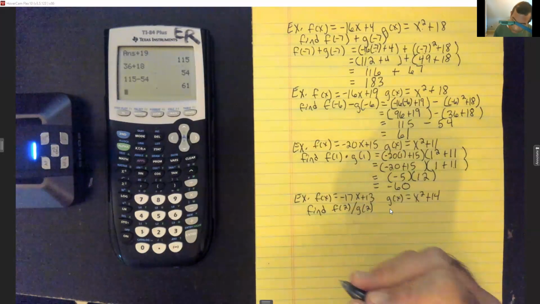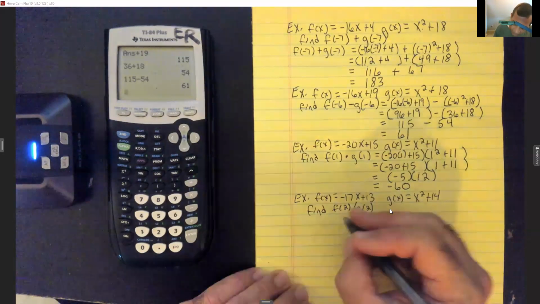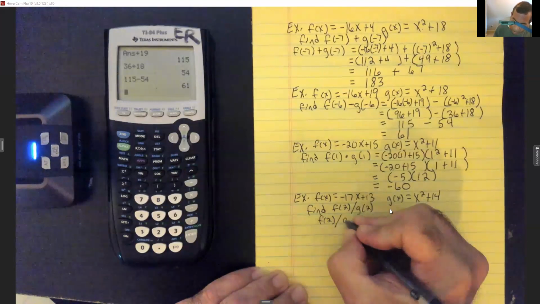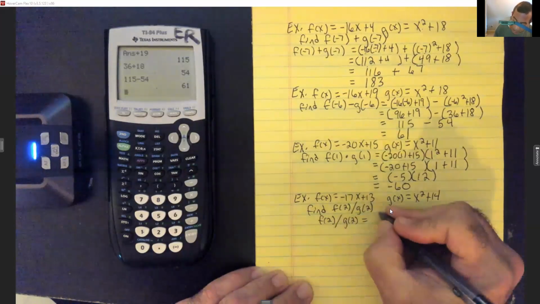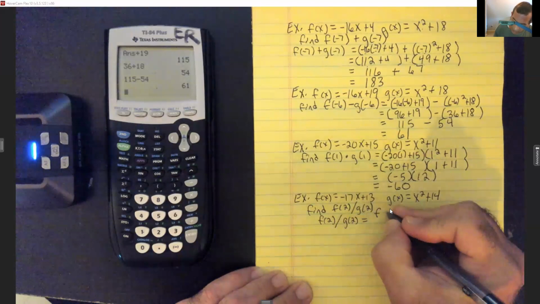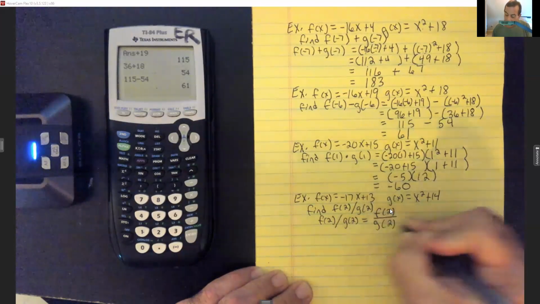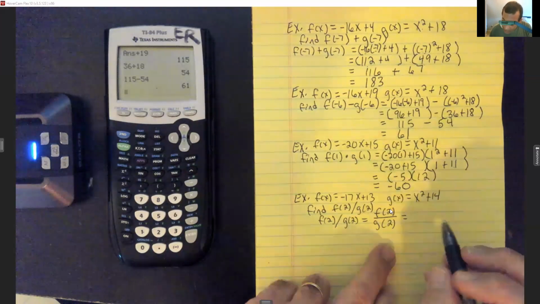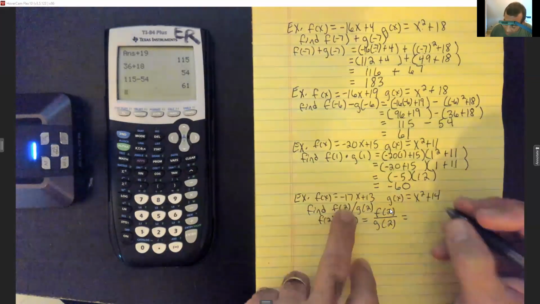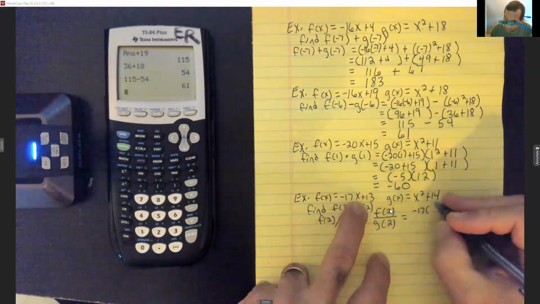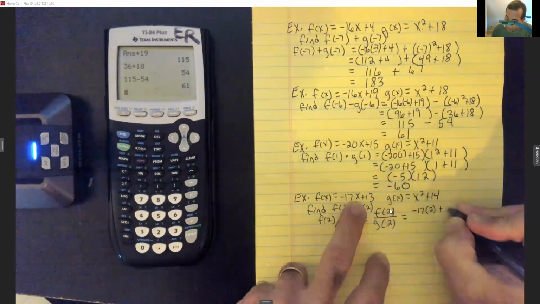All right, so f of 2 divided by g of 2 is going to equal my f up on top divided by my g on the bottom. On top, I got f, which is -17, times my x, which is 2, plus 13.